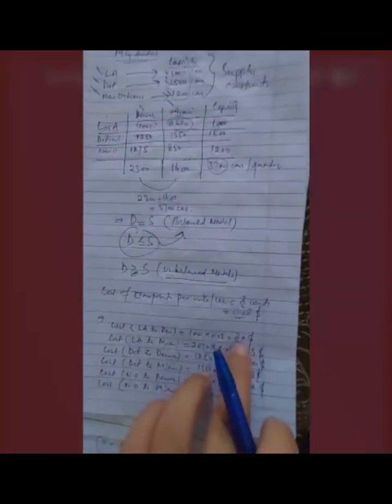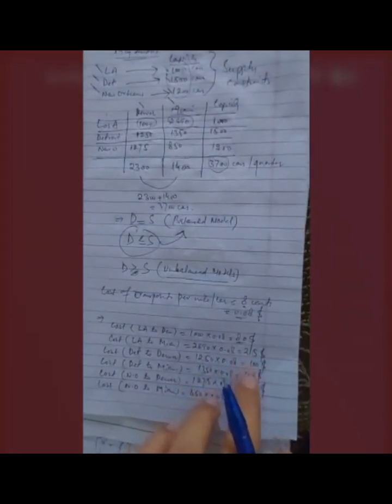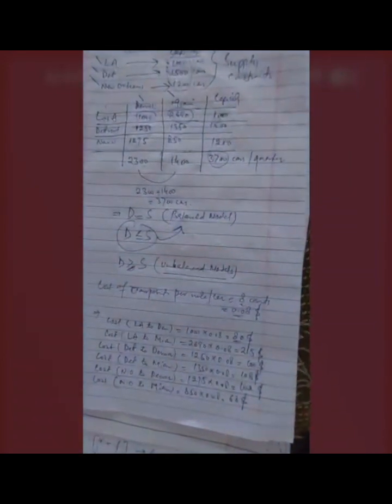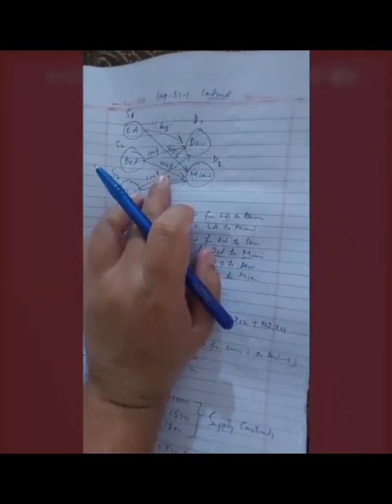Okay, and similarly we also convert these miles into cost by multiplying the cost with the number of miles, and we get the respective cost per car supplied to each of the destinations. So these are $80, $215, $100, $108, $102, and $68. Okay, now we make a network model of it.